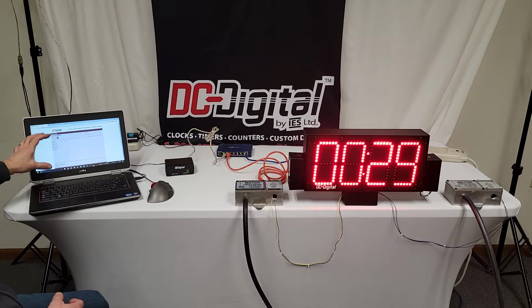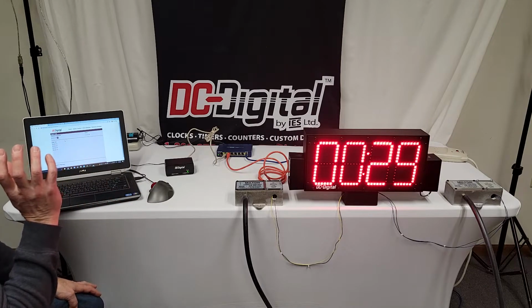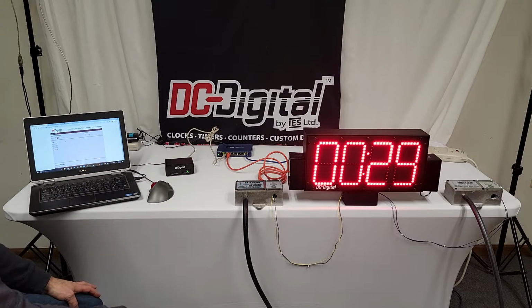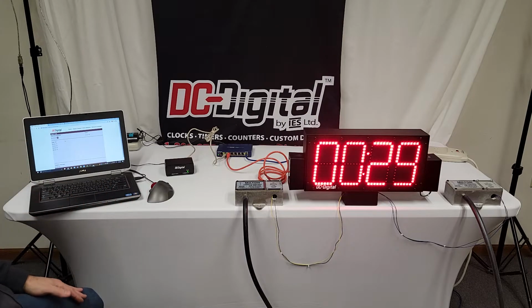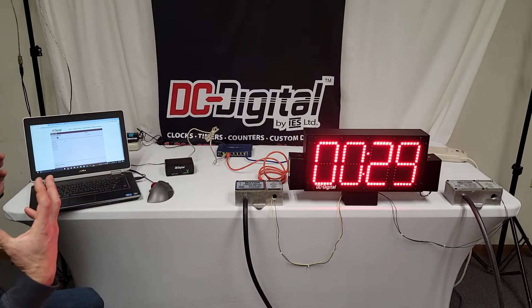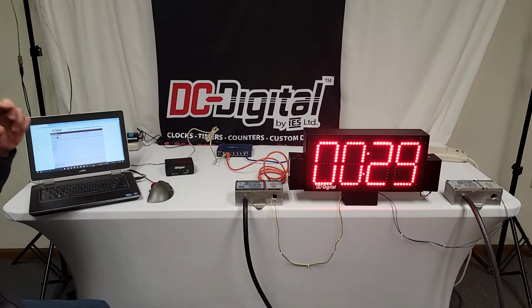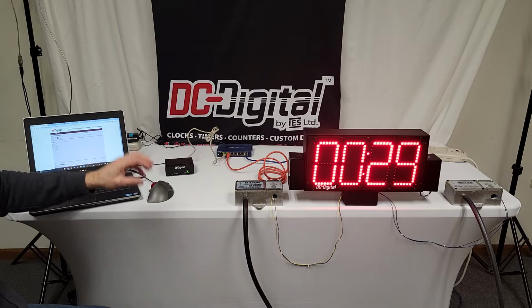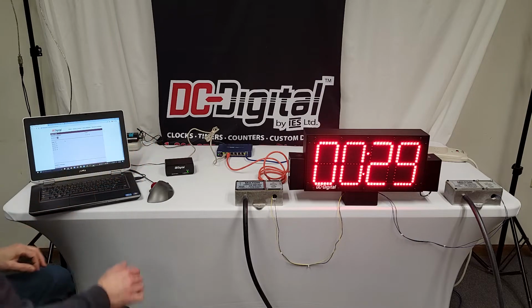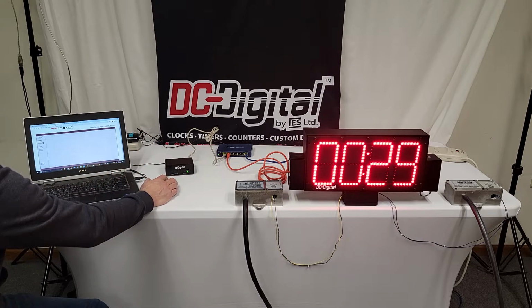Now, this is the web page that's being served up by the individual timer. You can have as many timers as you want on your system. Obviously, it's a network, so it's unlimited. But on this specific system, we have 8, and they are brought into this web page also. So we were viewing the individual timer, and now we're going to go to the individual web page for the server.